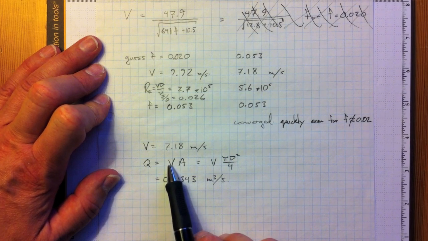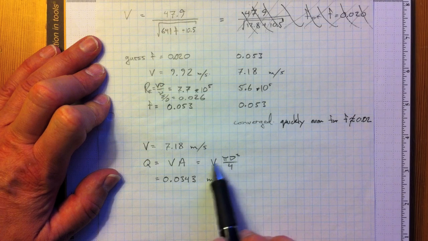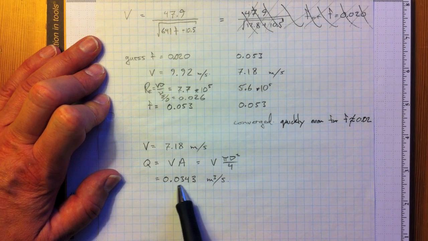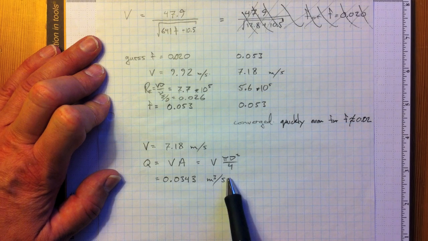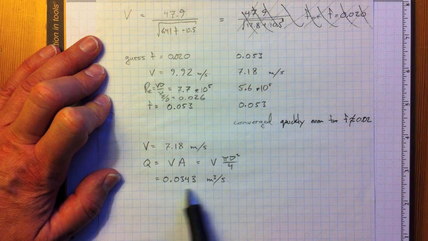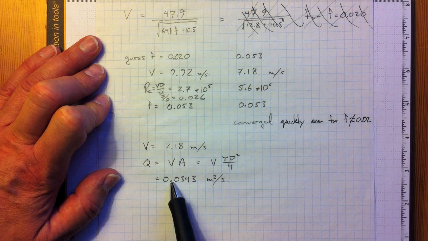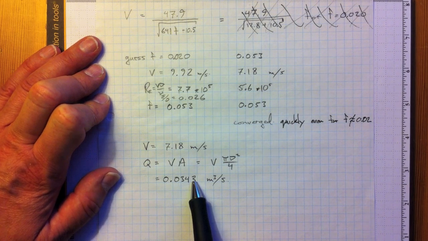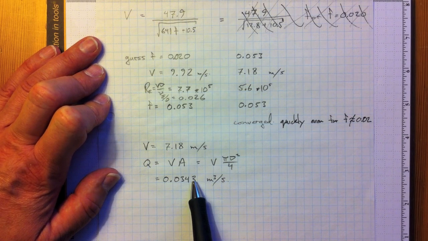And the flow that I'll get is the velocity times the area, or velocity times pi d squared over 4, and that will be 0.0343 cubic meters per second. Now expressed that way, that doesn't sound like very much, but remember, 1 cubic meter is 1,000 liters. So this is actually 34.3 liters per second, or about 34 kilograms per second. That's quite a lot of water coming through that line.